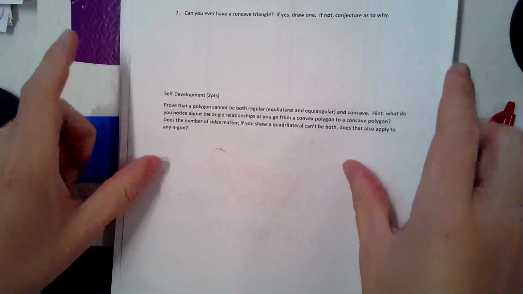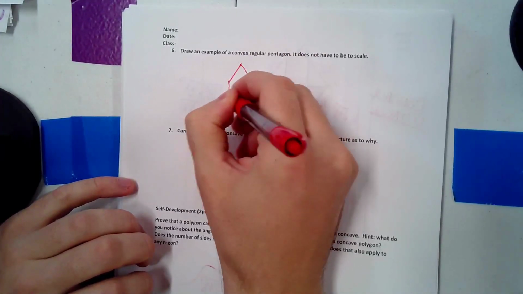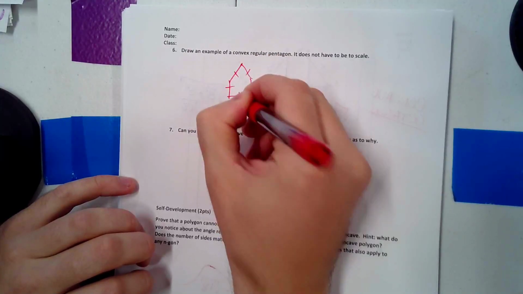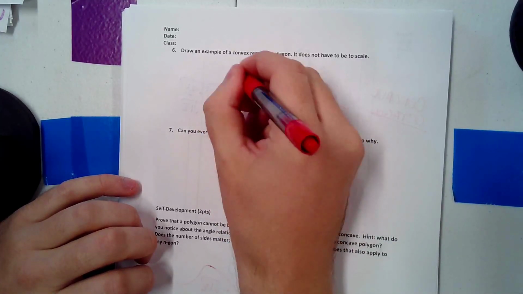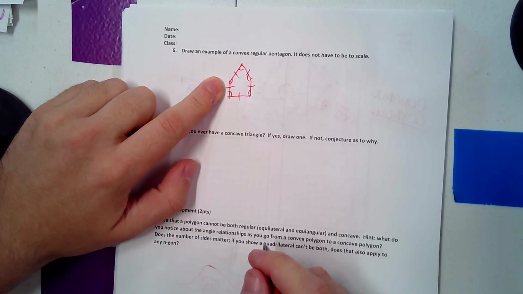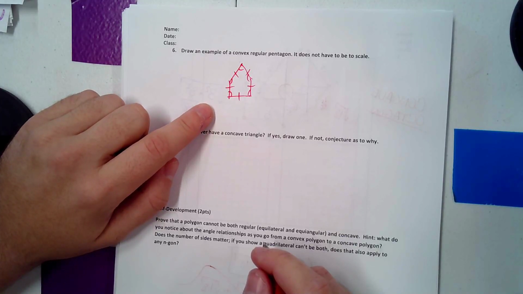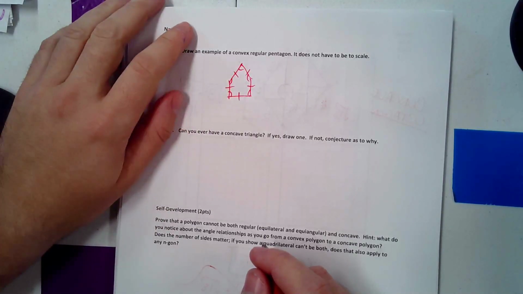Last page. Draw an example of a convex regular pentagon. Here it is. 1, 2, 3, 4, 5. And I'm telling you, all the sides are the same. And I'm telling you, all the angles are the same. Now, look at this. Are those angles the same? No, you silly goose. But I said they were. So they are. Done.